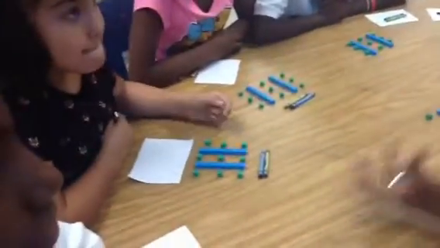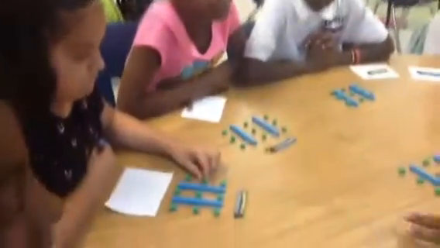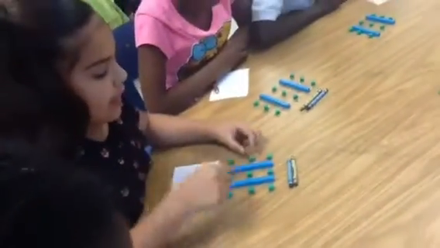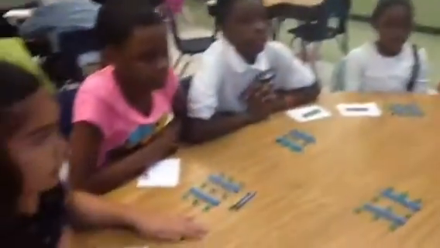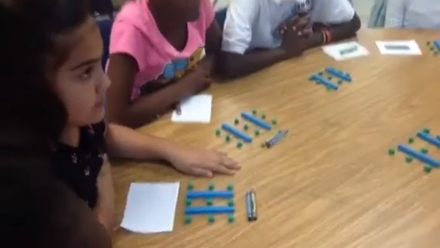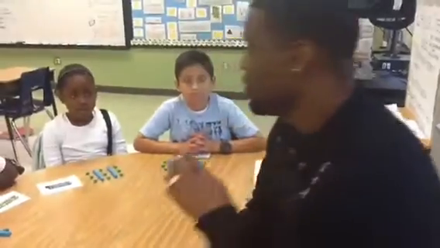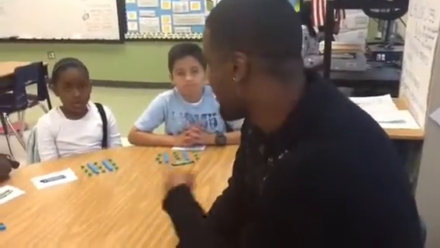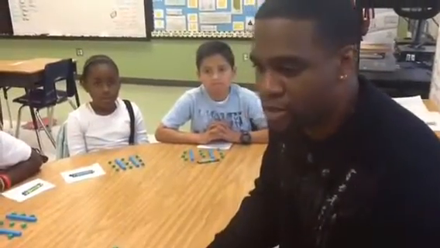What is 3 times 3? 9. So if you look at your model, how many green pieces do you have? 9. You have 9 pieces, exactly. So we can say that. Now listen to the terminology. If you have 9 total pieces, that is your denominator. That is the total number of parts that you have.